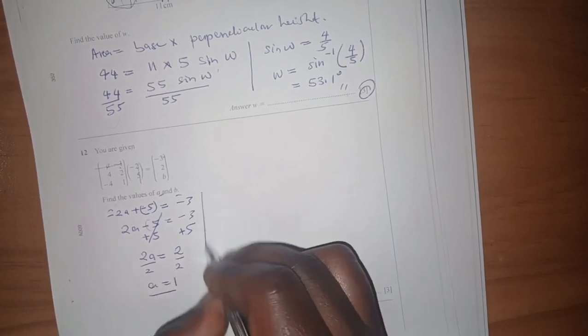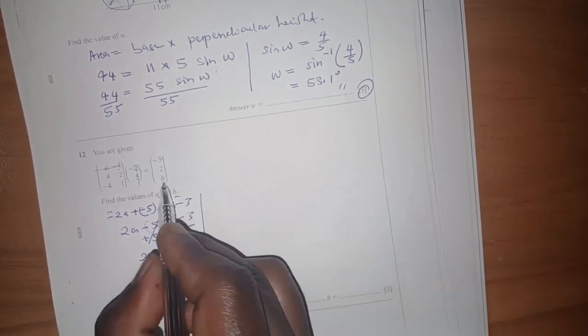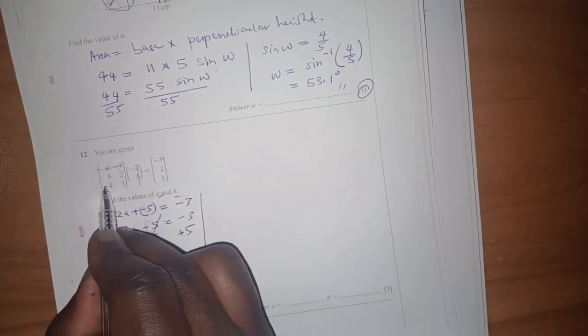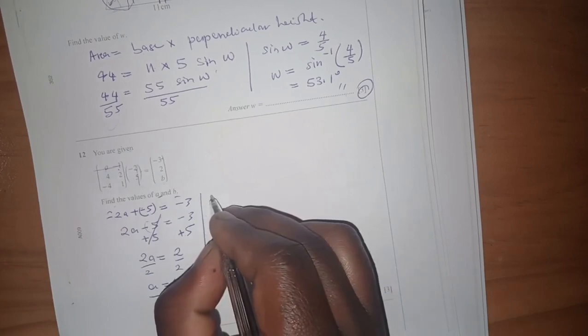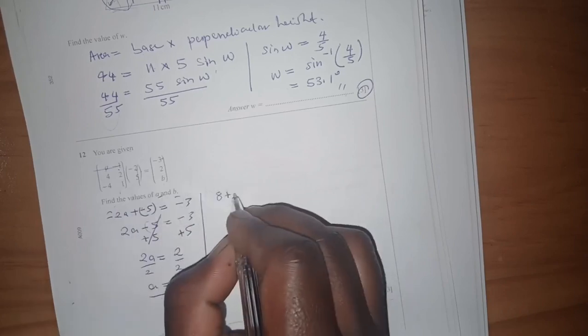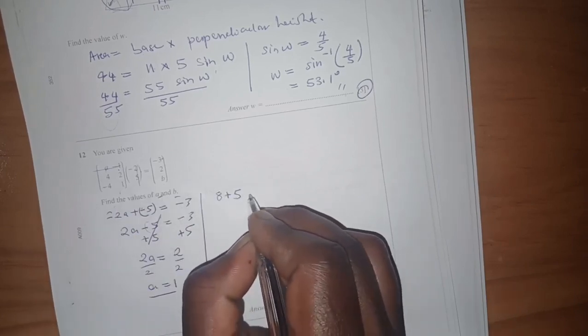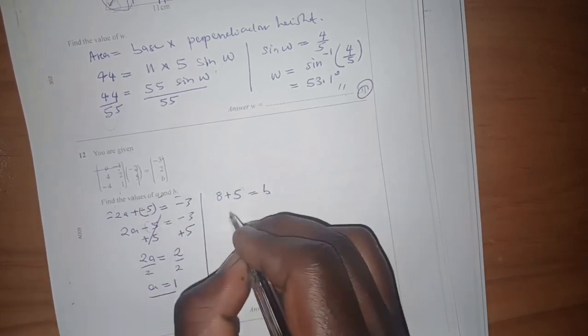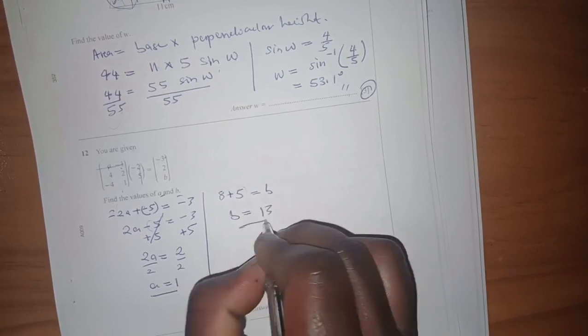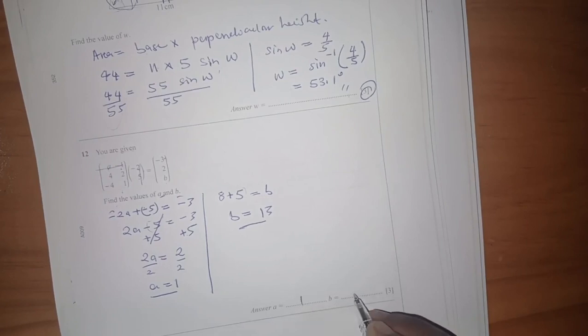Now let's try finding b. B is the last entry, so you should use the last row there. Negative 4 times negative 2. The answer is 8. Plus 1 times 5, it's 5. This is equal to b. So b is equal to 8 plus 5, which is 13. So your a is 1, b is 13. Take all the marks. Let's move on to the next question.